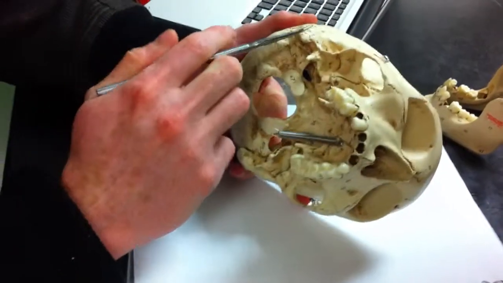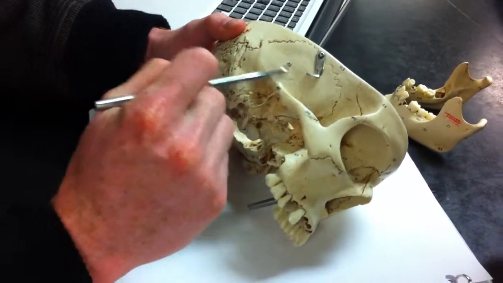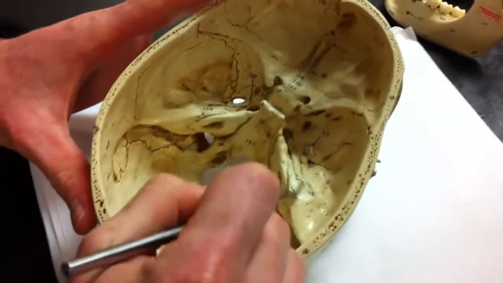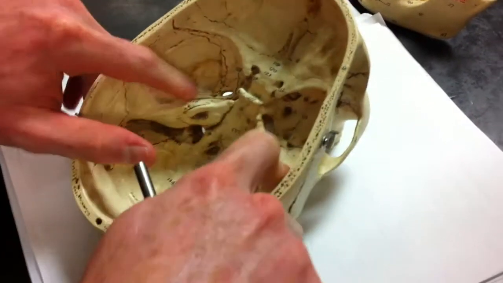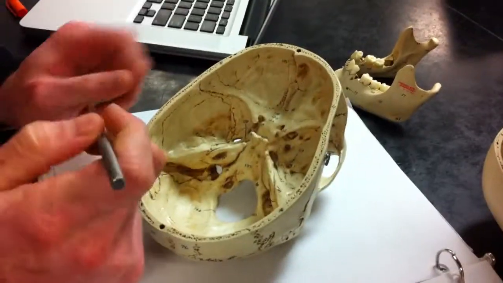Here you have the mastoid process. Here would be the squamous region. And this would be the petrous region. Petrous, hard like a rock. See this? You can tell the difference. The carotid canal.